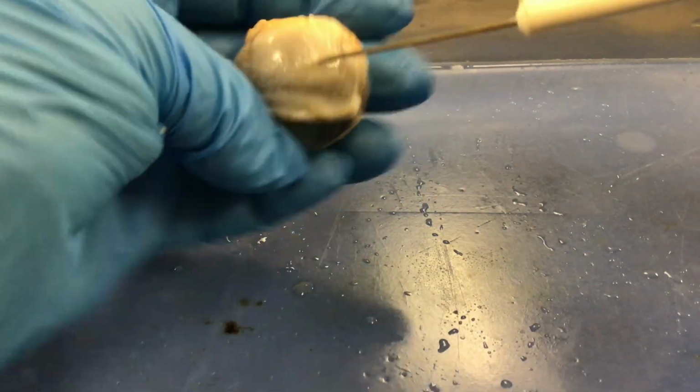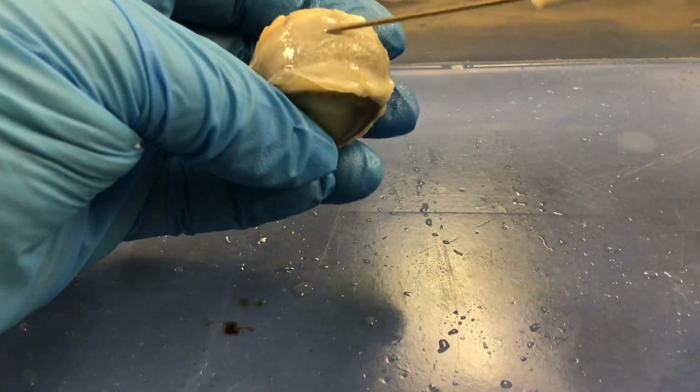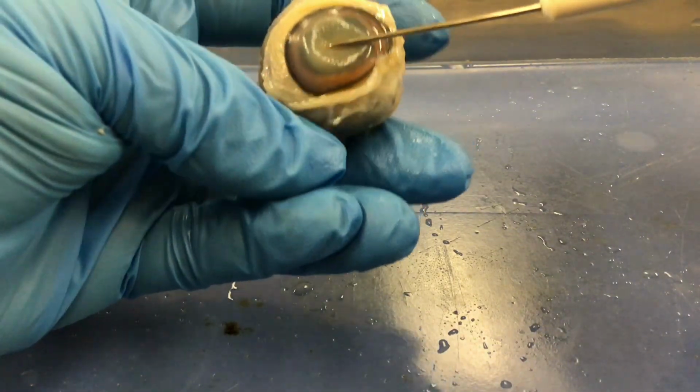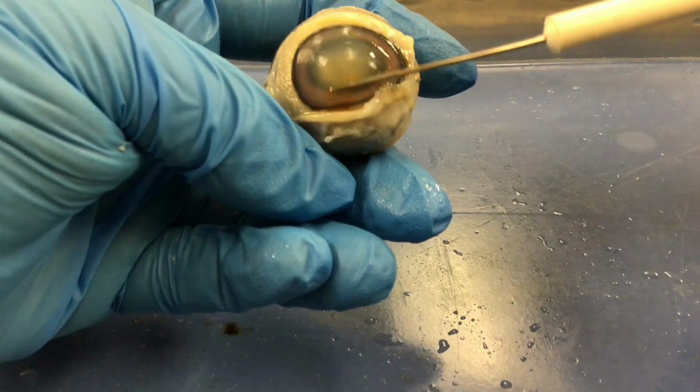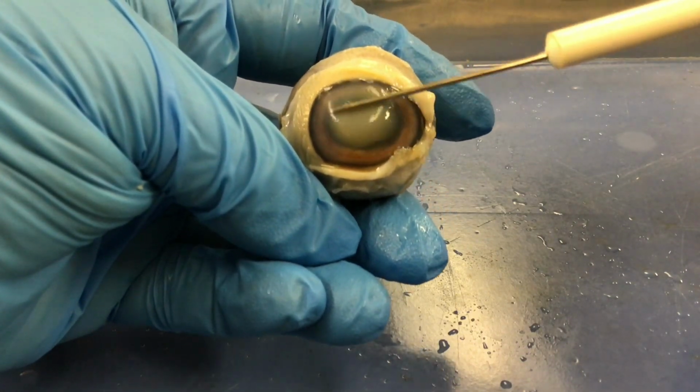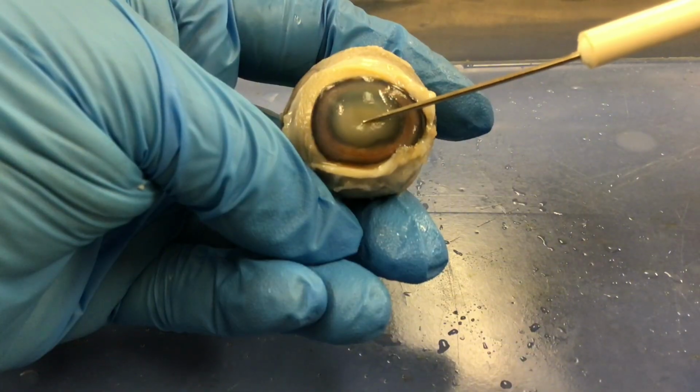Now I've cleaned this eye up. I've removed a lot of the fat and the muscles. You can see the white, that is the sclera. And then here, this is the cornea. The cornea is a modification of the sclera. It's clear to allow light to penetrate.